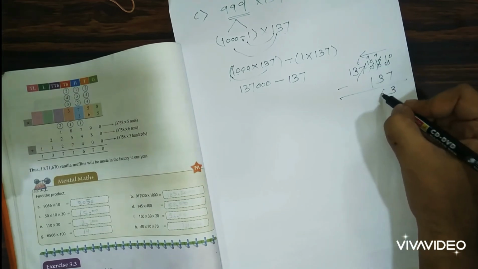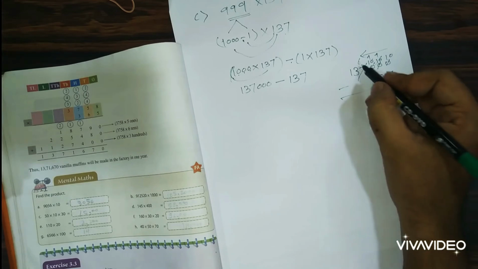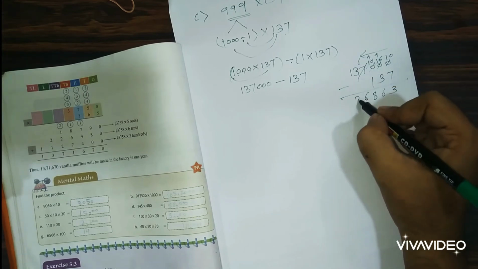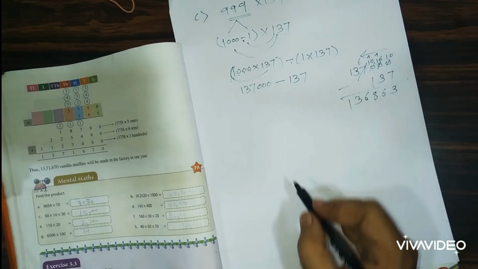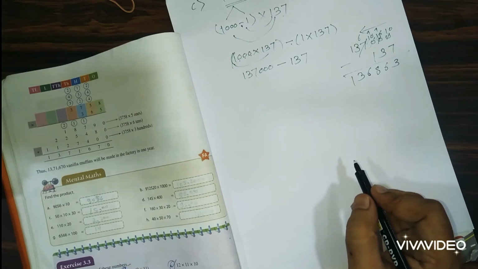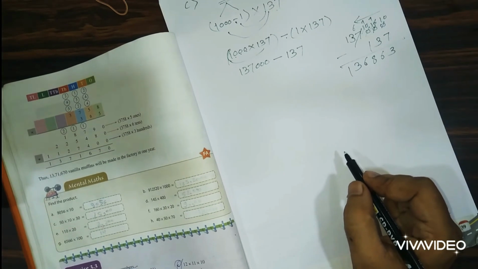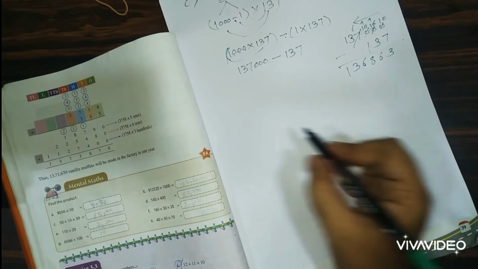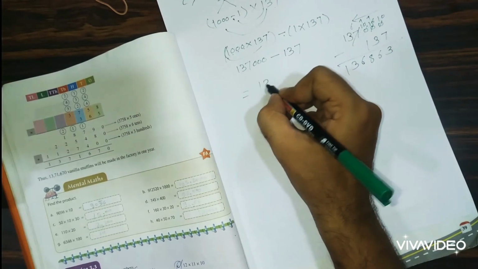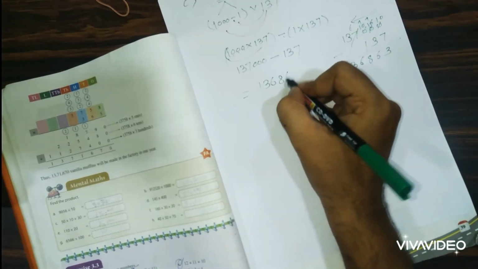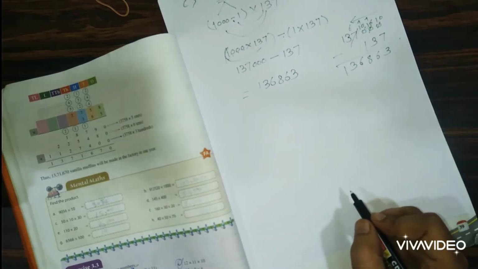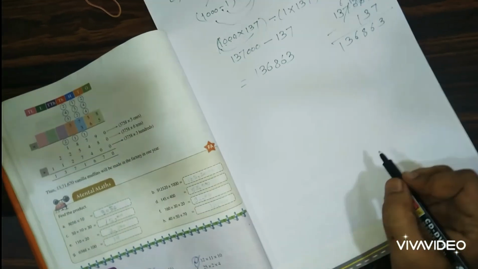So 10 minus 7 is what? 3. 9 minus 3 is 6. 9 minus 1 is 8. Then 6. Then 3 as it is, 1 as it is. So our answer will be 136,863. So this was C.